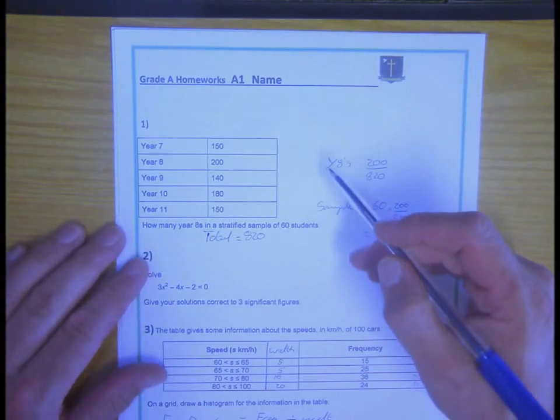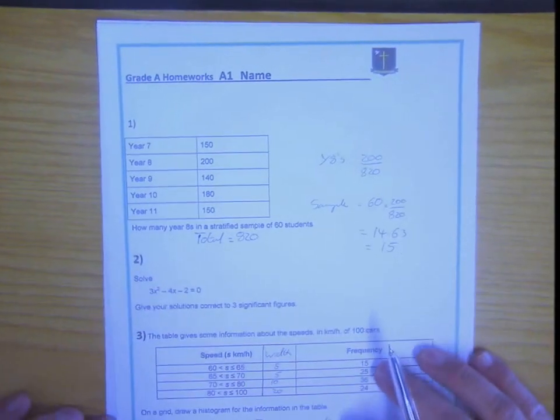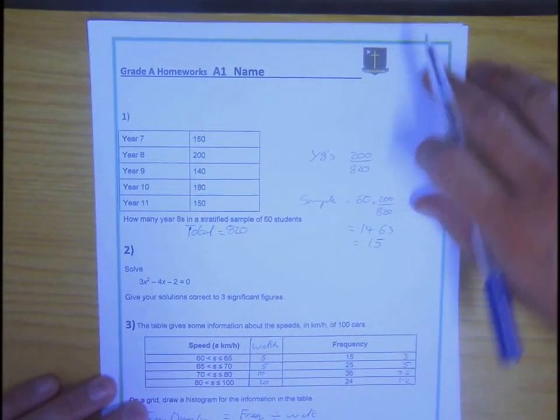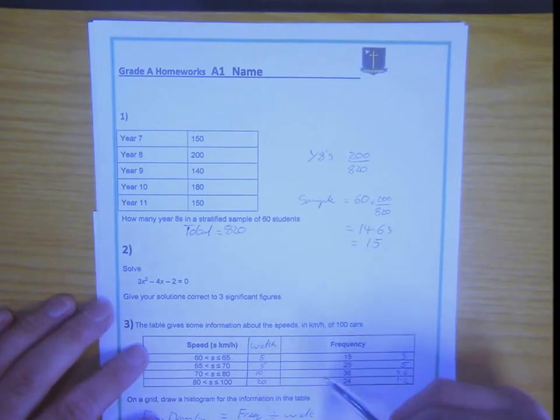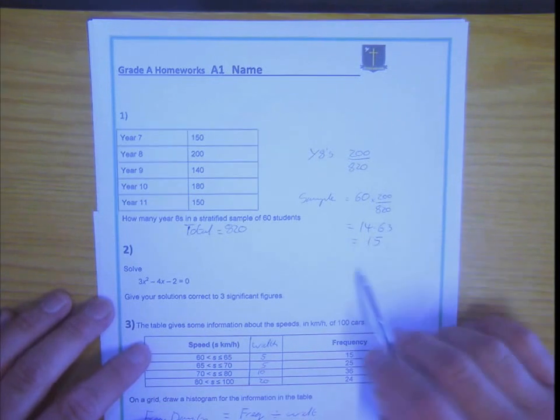Okay, grade A, series A homeworks. So you're going for the big questions near the end of the paper, but even though it's grade A, a lot of them are fairly straightforward. The method might look different, but if you can understand the method through your homeworks, you're more than halfway there.